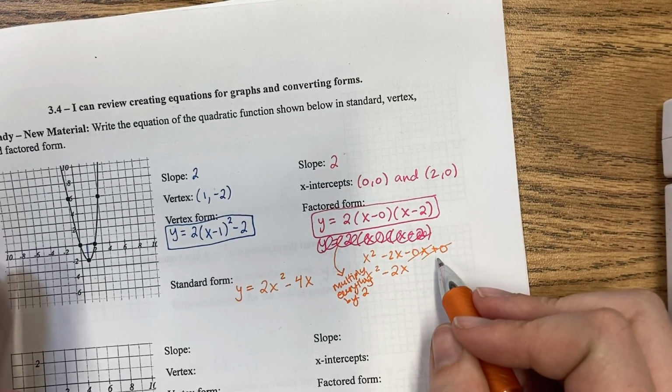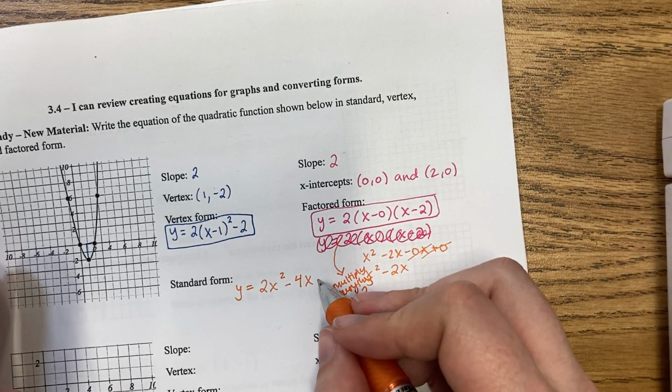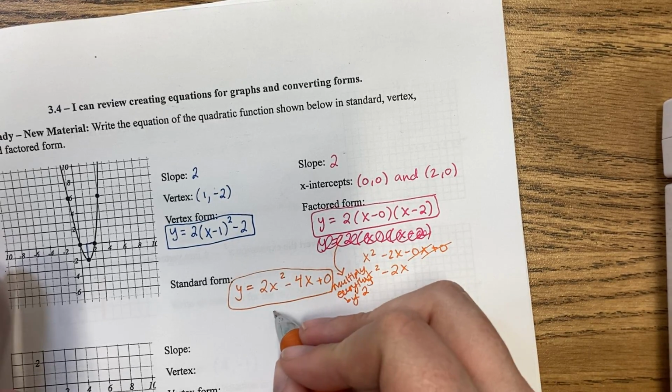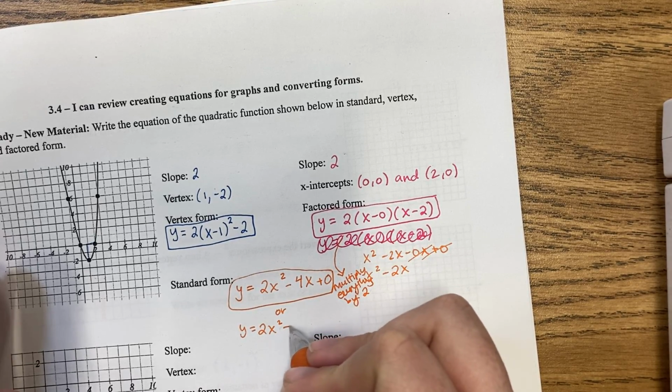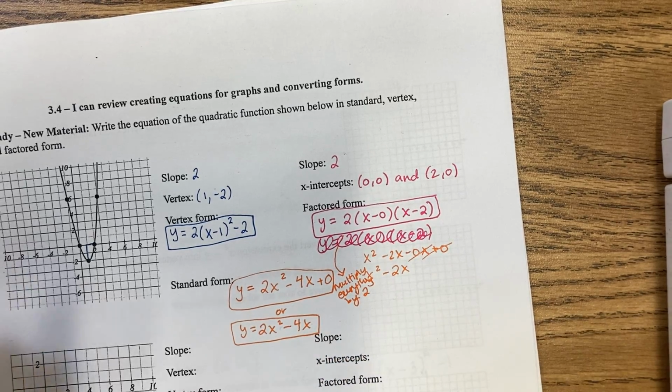And then if you really want to keep the plus 0 on the end, 2 times 0 is still 0. So if you really want to have that there, you can. Or you can leave it without the 0. Both would be marked as correct.